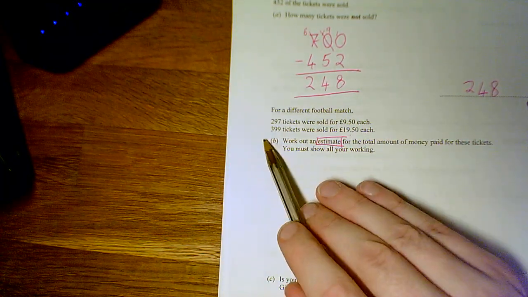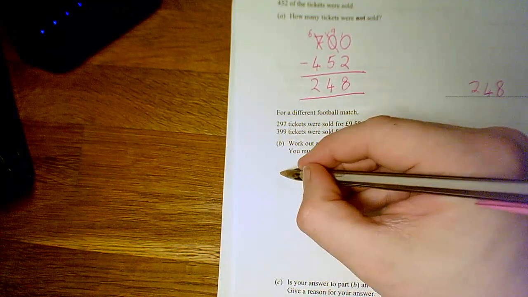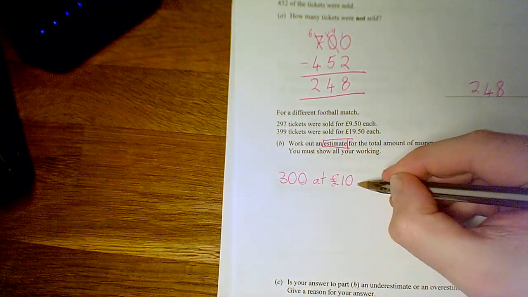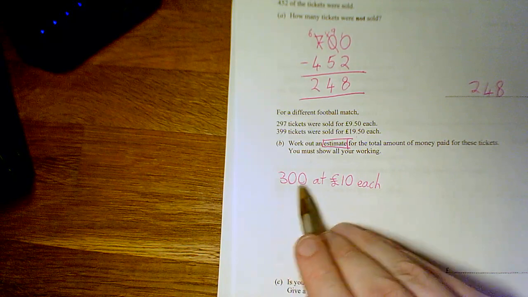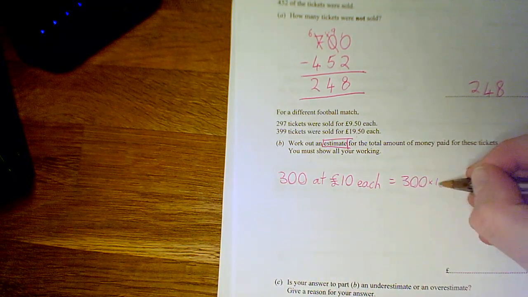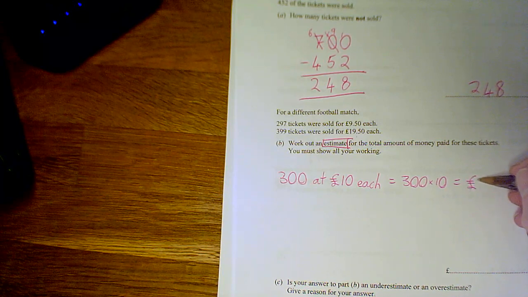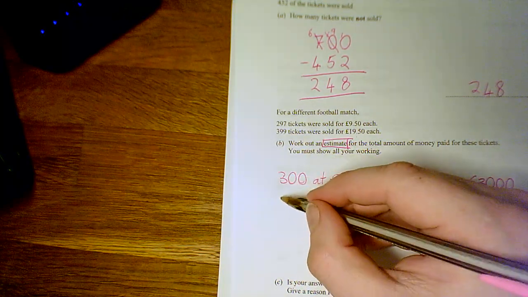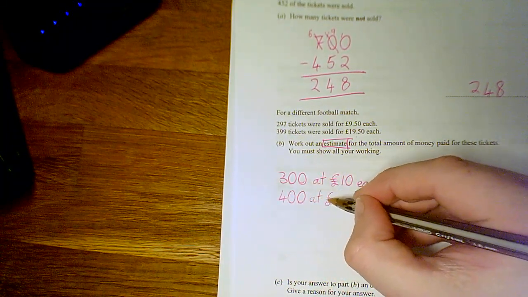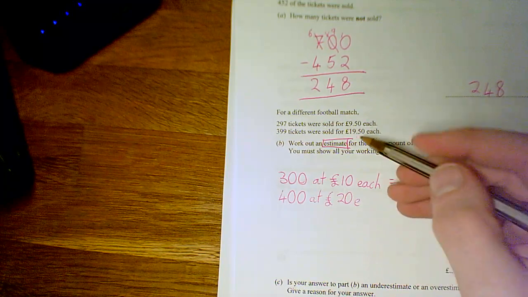Estimate, it expects you to use one significant figure for everything. So there's going to be 300 tickets at £10 each. That's 300 times 10. That's going to be £3,000 on those cheap tickets. But then there were 400 sold for twice as much, sold at £20 each.